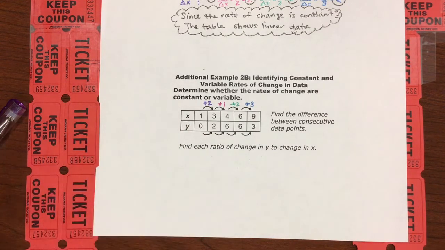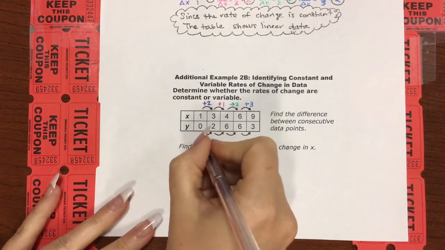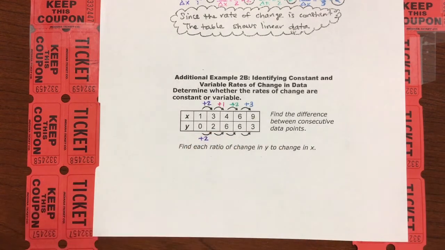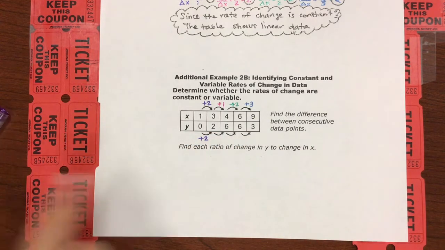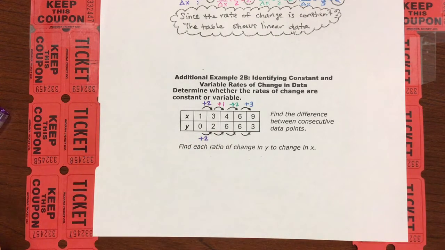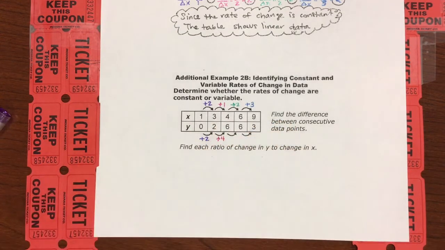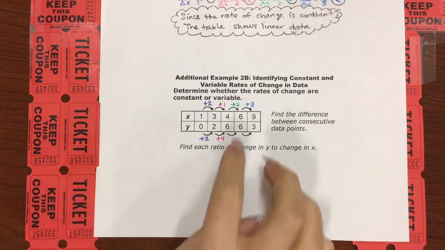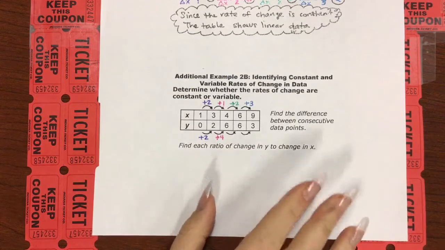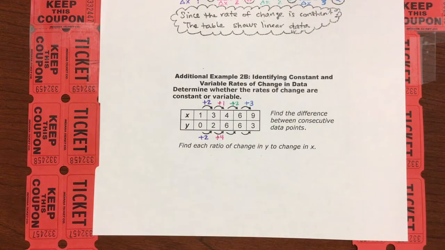Let's look at y, the dependent variable. So what is happening from 0 to 2? Well, 0 plus 2 equals 2. And what about from 2 to 6? Well, 2 plus 4 equals 6. And what about from 6 to 6? Oh, well, that's not really changing at all, right?